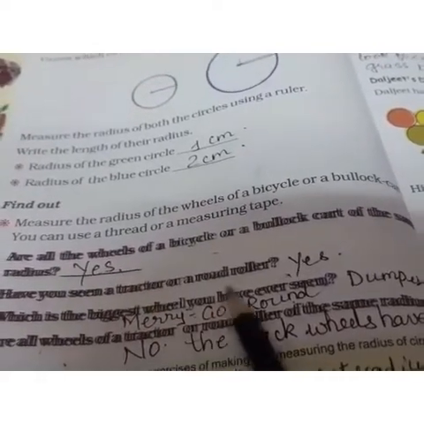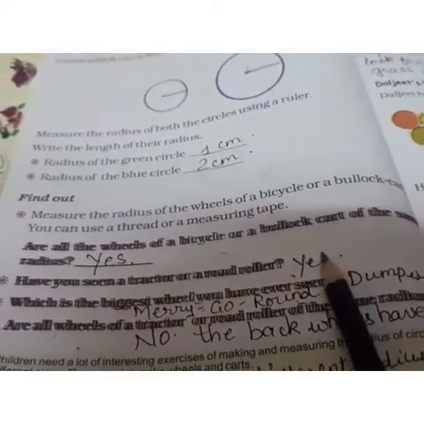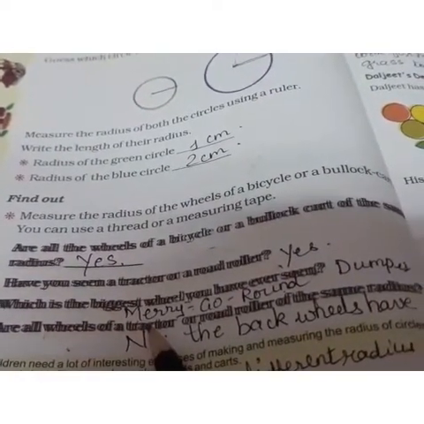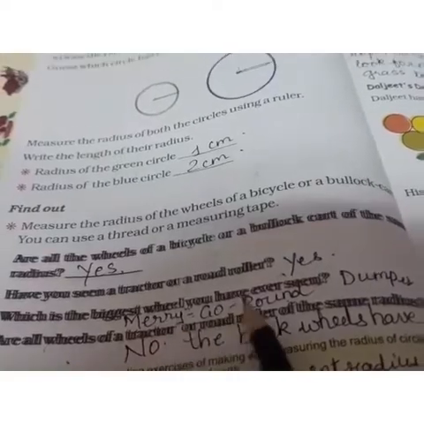Are all the wheels of a bicycle or a bullock cart of the same size radius? Yes. Have you seen a tractor or a road roller? Yes, we have seen a tractor and road roller both. Which is the biggest wheel you have ever seen?